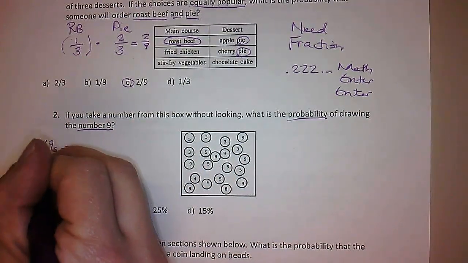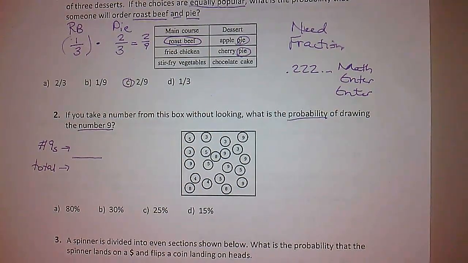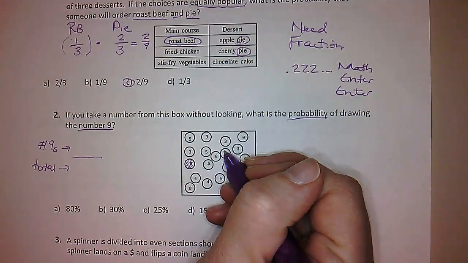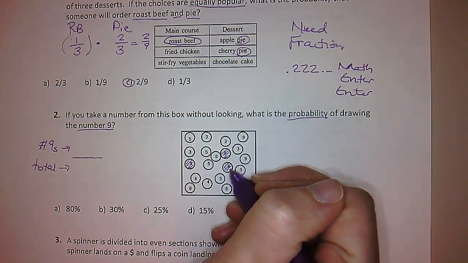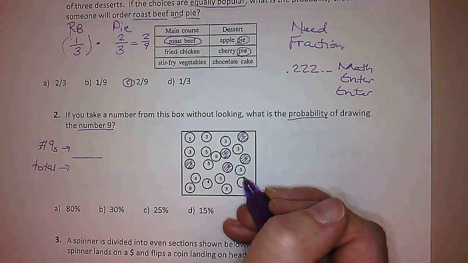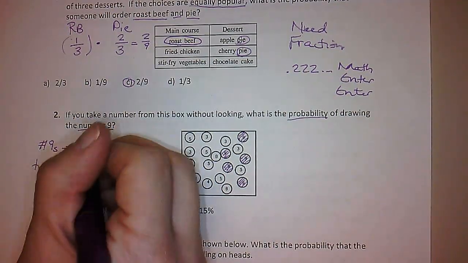I need to count the total amount of numbers and put it here. So for 9s, I see 1, 2, 3, 4, 5, 6. I see 6 9s.